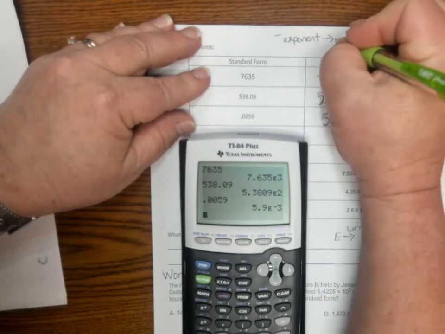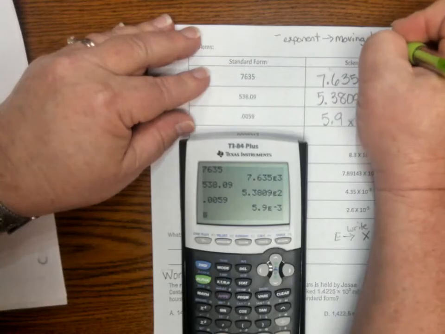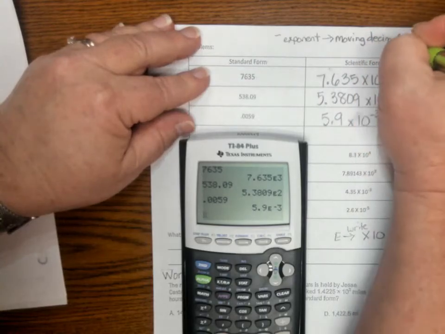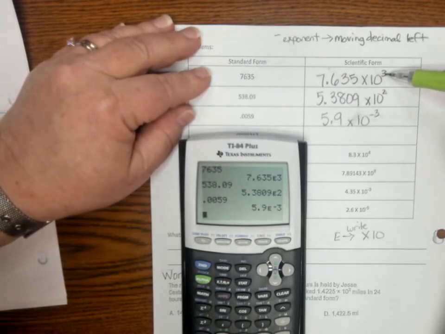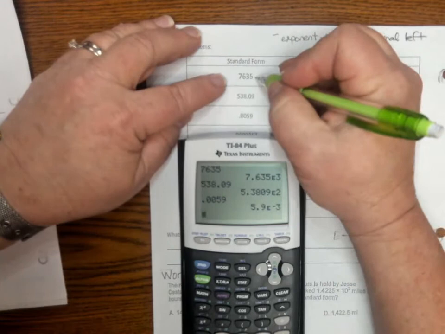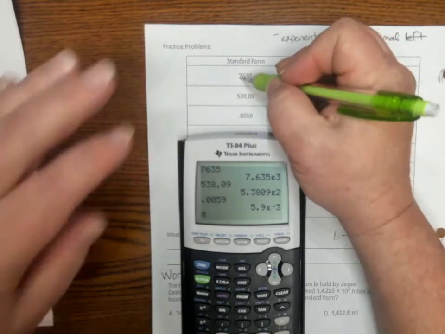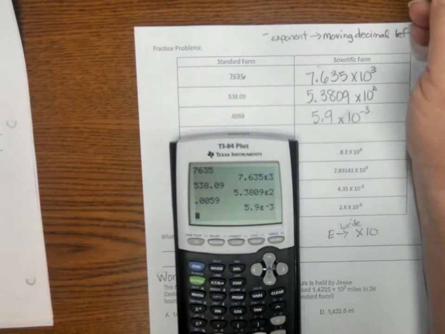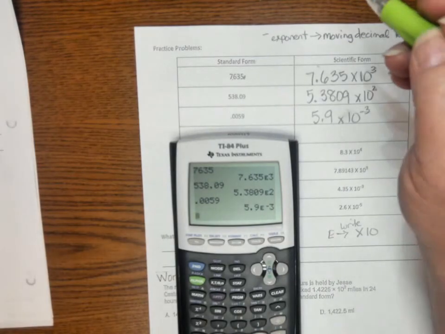So we've just figured out that a negative exponent means you are moving the decimal to the left, however many times the exponent says. Okay? So here, it starts here, we moved it 3 times. 1, 2, 3, and we moved it to 7.6. Okay?